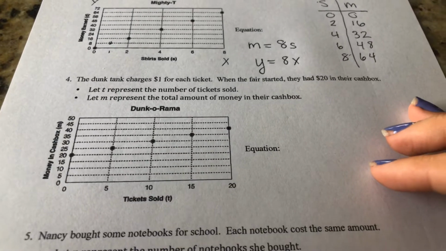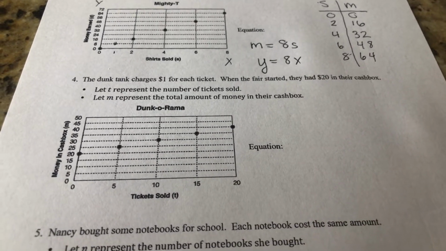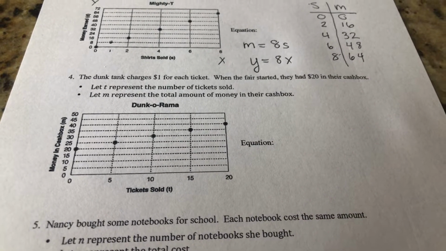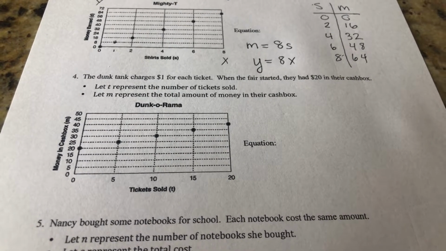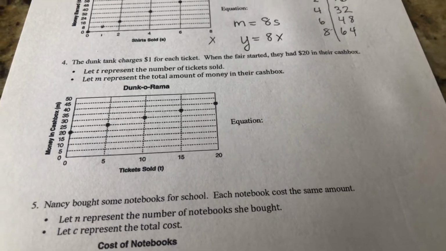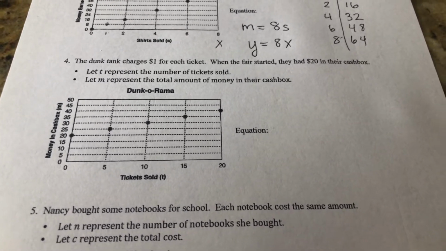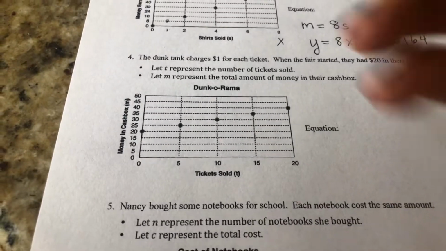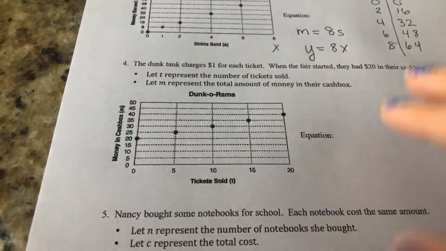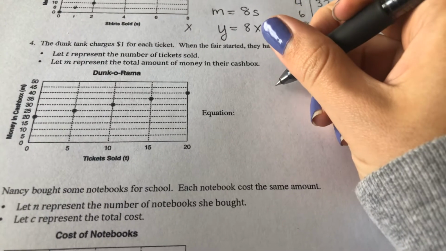All right, number 4. The dunk tank charges $1 for each ticket. When the fair started, they had $20 in their cash box. Let T represent the number of tickets sold, and let M represent the total amount of money in their cash box. So this is going to be an addition problem rather than a multiplication like the last couple. So we see that at 0, they started out with $20. That's because that's what they had in their cash box to start.